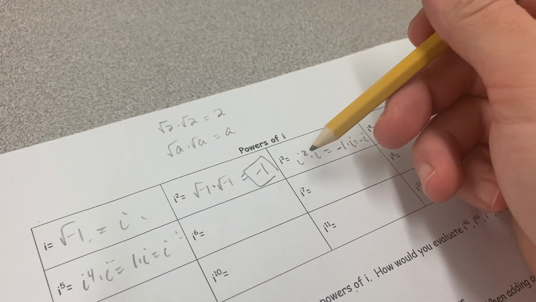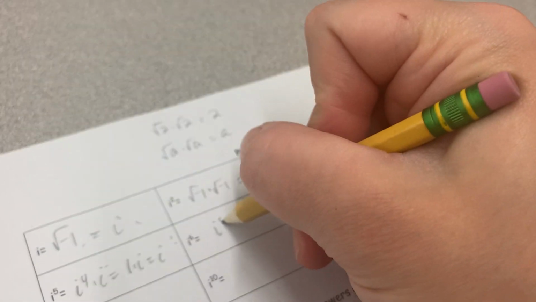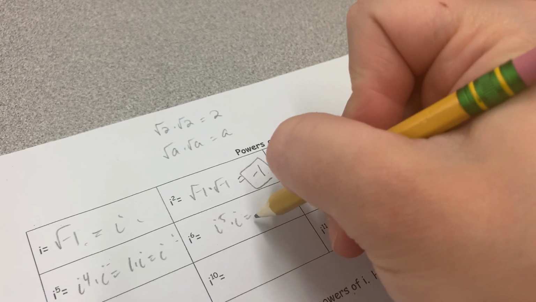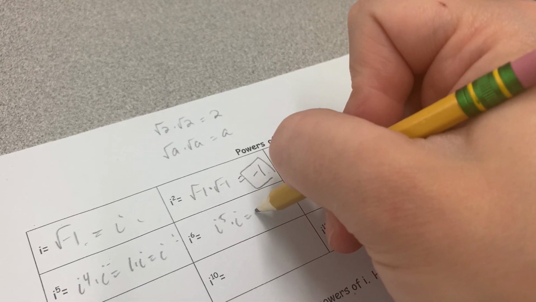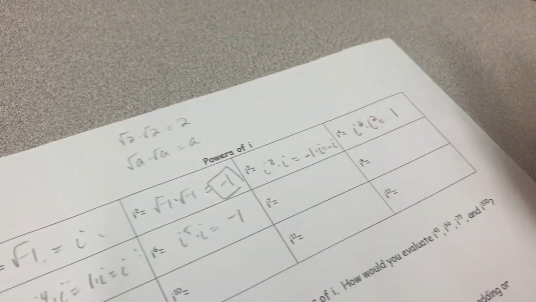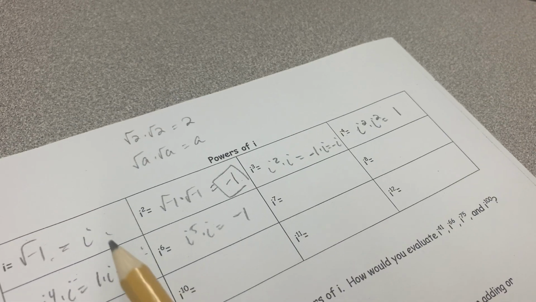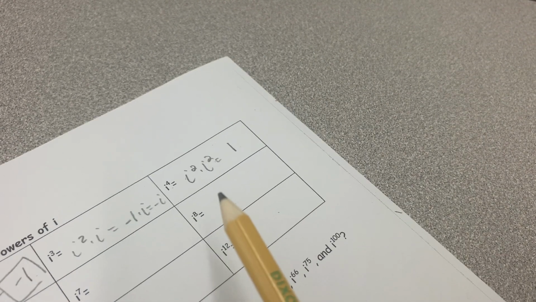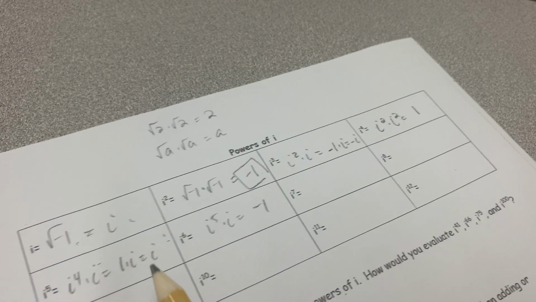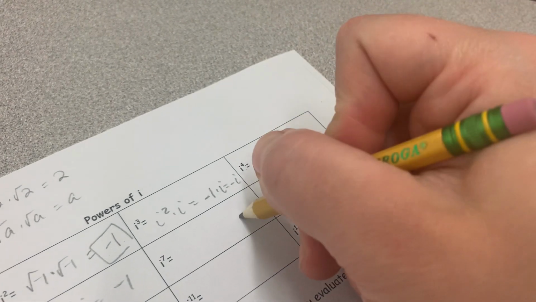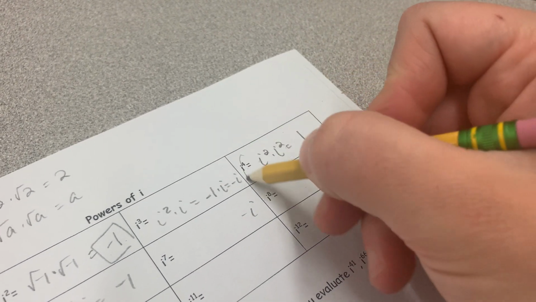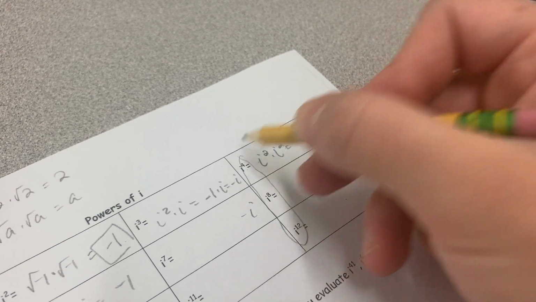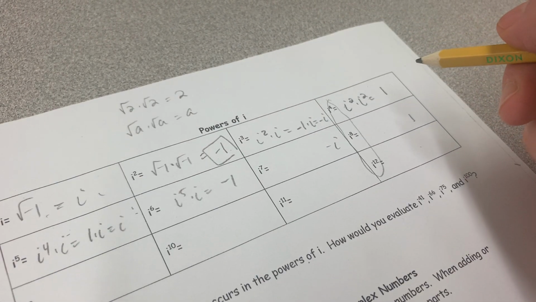So here we're going i. What do you think i to the sixth is going to be? Oh, it's i to the fifth times i. Well, i to the fifth is i times i, which is, oh, it's going to be a pattern. It's cyclical. i, negative 1, negative i, 1, i, negative 1. It's just going to keep going. So anything that is divisible by 4 is going to be a 1.